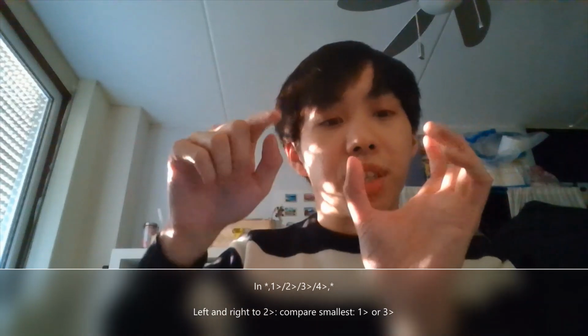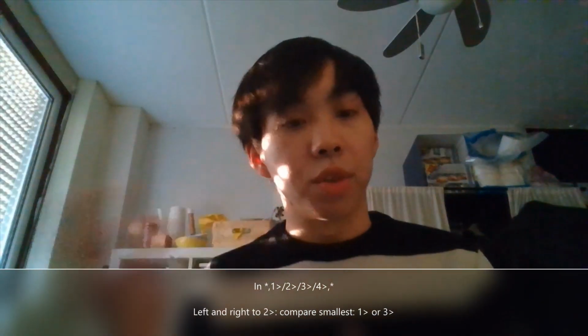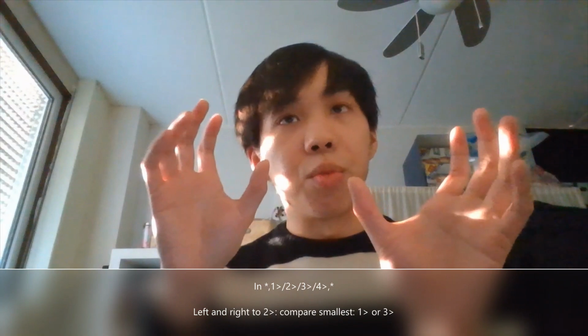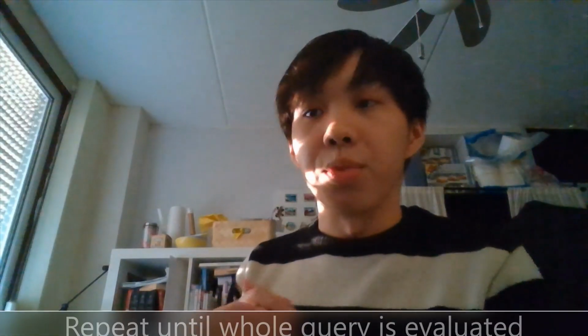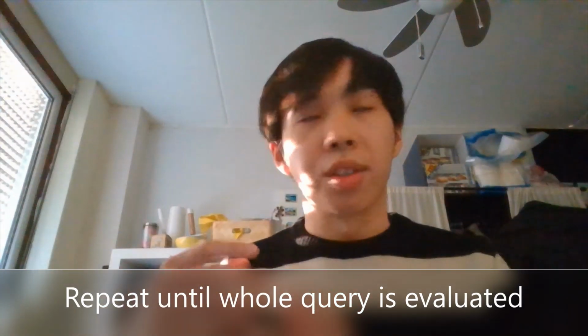Then we join those two together. Let's say 1 has the lowest cardinality, then we pick 1, retrieve all the triples, and join 2 and 1 together. Then we repeat this algorithm until the whole query is evaluated.